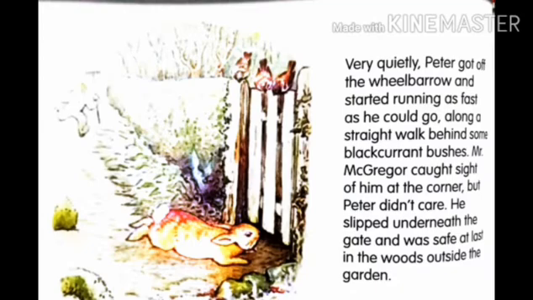But what happened? Mr. McGregor caught sight of him, means he observed that Peter is running. So what he did, he also came behind him running. But did Peter care? No, because if he stops, Mr. McGregor may catch him.